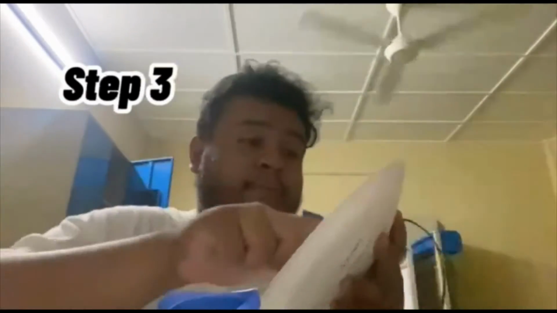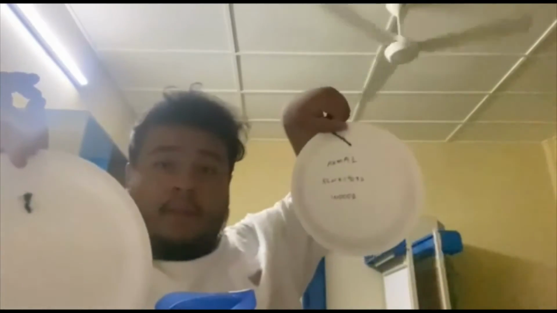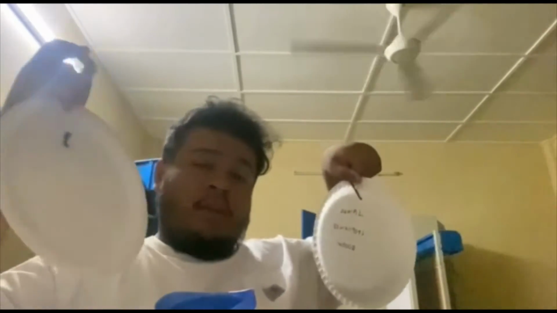We need more, I think. Alright, two paper plates are done. Next we need to put these plates indoor, which is in my room, and outdoor. I think I'm going to put it behind the door.